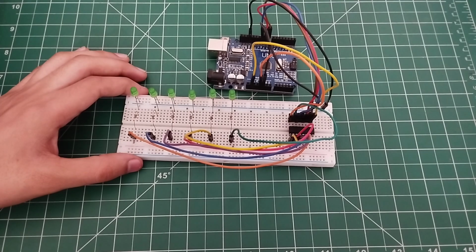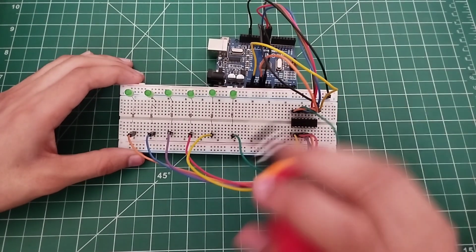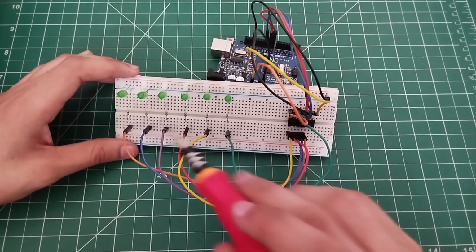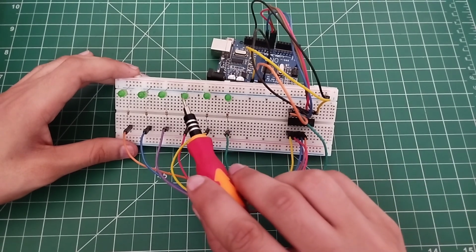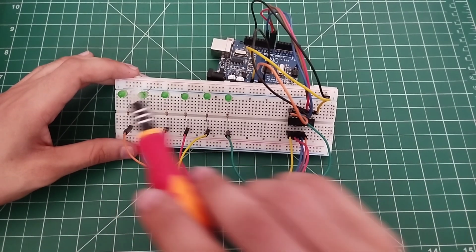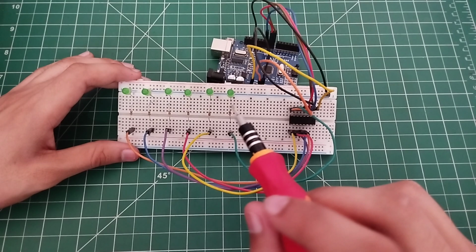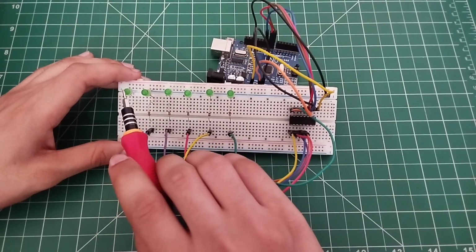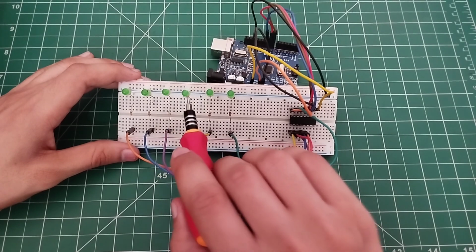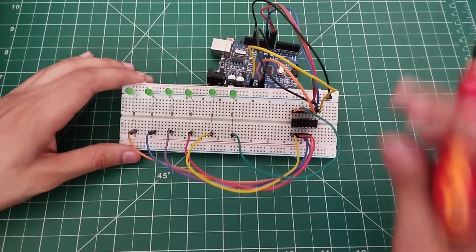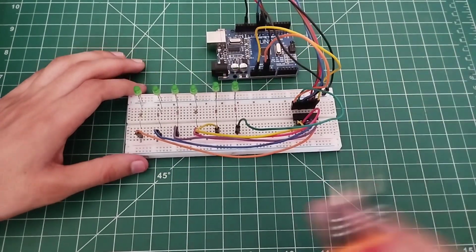6 and 7. Now let's see how the wiring order will get reversed if you are using LSB. In case of MSB, I am connecting this LED to Q0, this one to Q1, this Q2, Q3, Q4 and Q5. But if you are using LSB first, then the wiring order will be changed. You will connect this LED to Q0 first, this one to Q1, Q2, Q3 and Q4, Q5. So this is the difference in wiring order between both the cases.